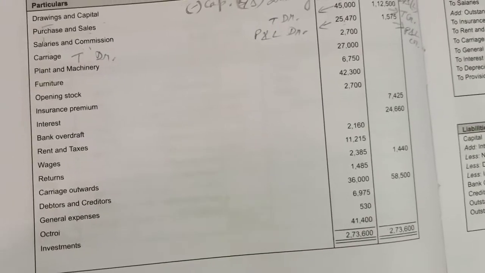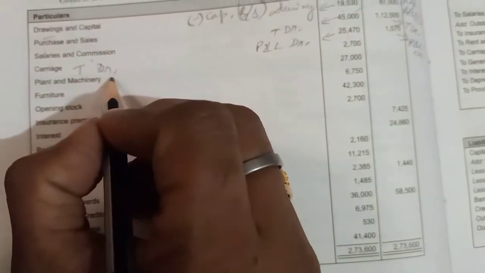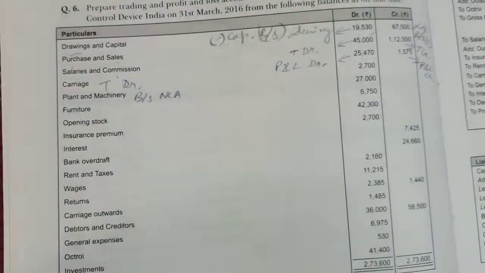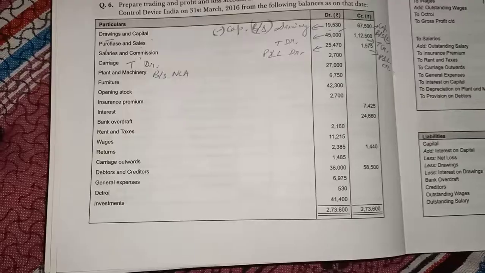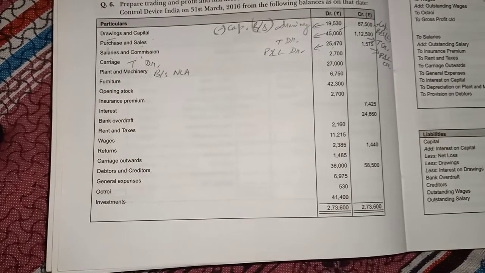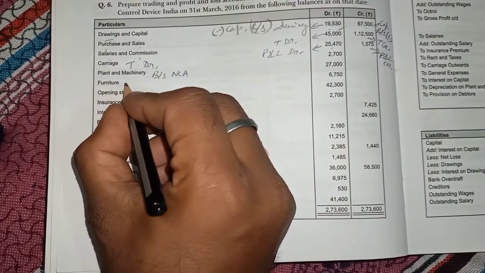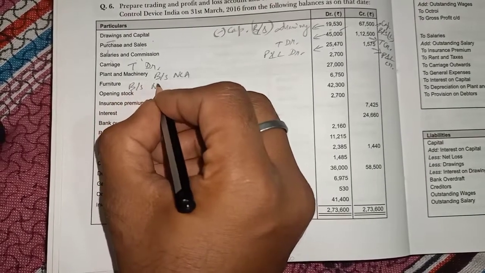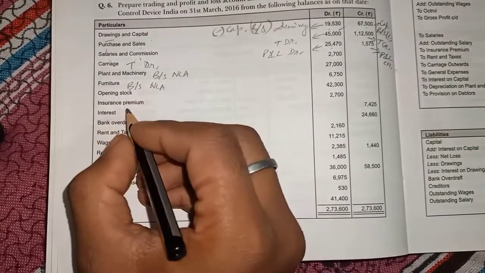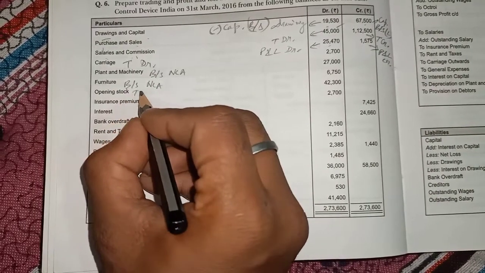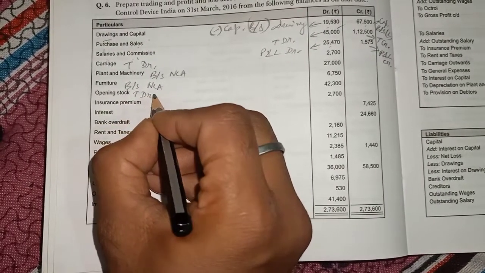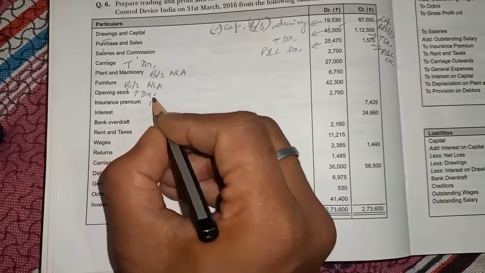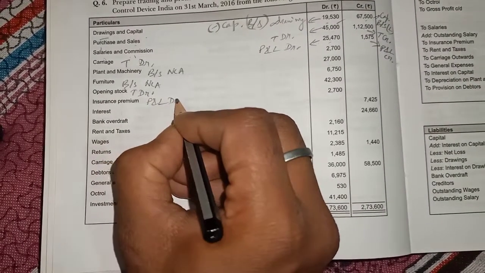moving ahead to the next one, plant and machinery. It will go in the balance sheet non-current asset, isn't it? Coming to the next item is furniture. So furniture, we know it goes in the balance sheet in the non-current asset, isn't it? Then followed by opening stock. Opening stock every time it is in the trading account debit side, the first item. Then insurance premium. Insurance premium is profit and loss account debit side item.